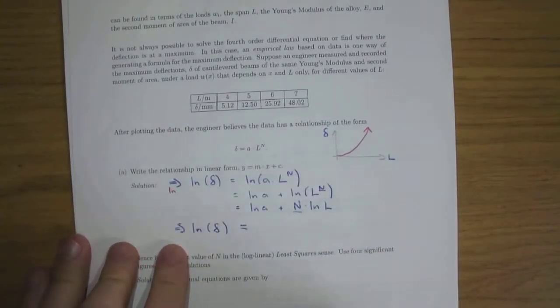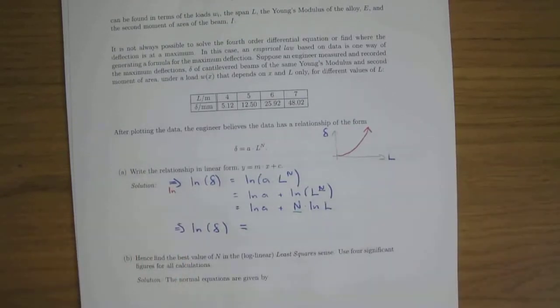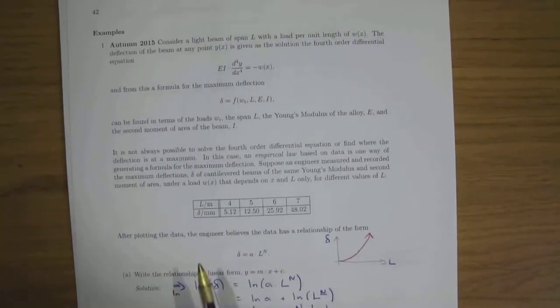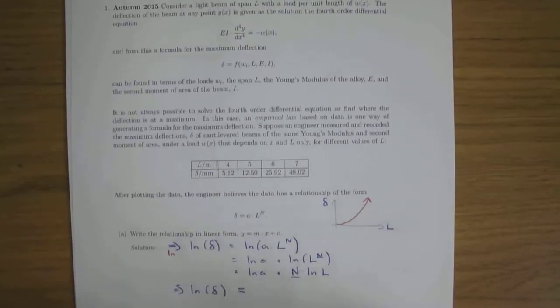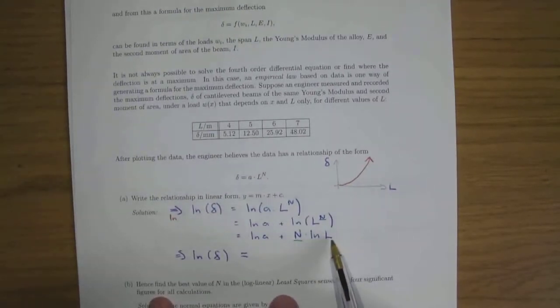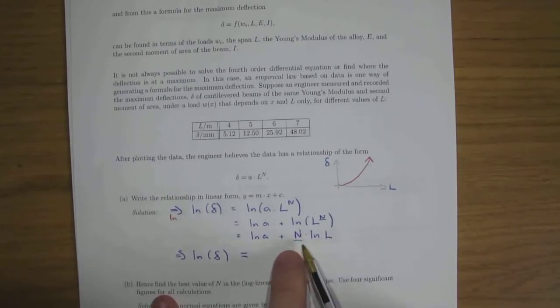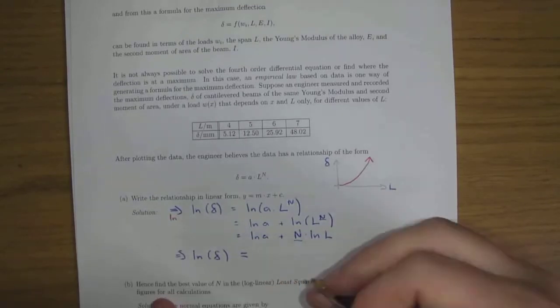Now we need a constant times a variable. Now it's easier to come up with the variable. Here you can see, because there's data for it, L is a variable, L is changing. So if L is changing, log of L is changing. So this is the variable. This is like the x. And therefore the n must be a constant. Okay, so it must be mx.